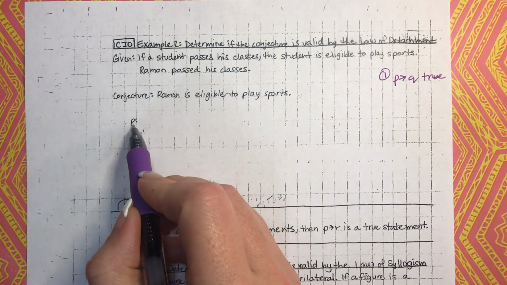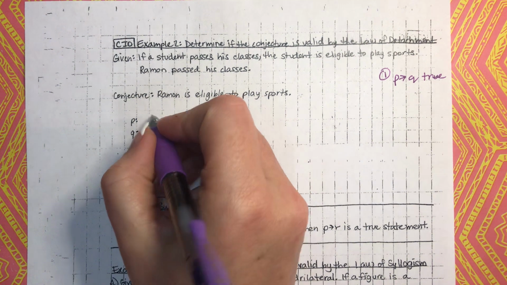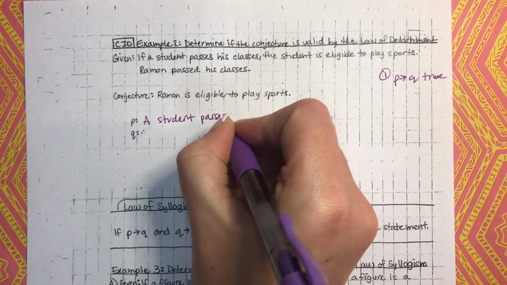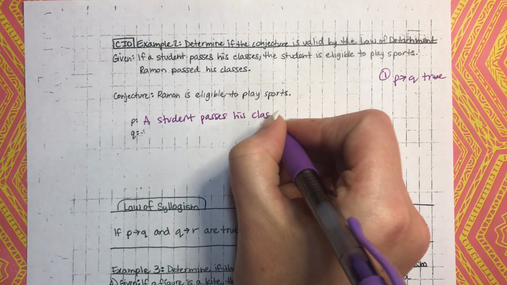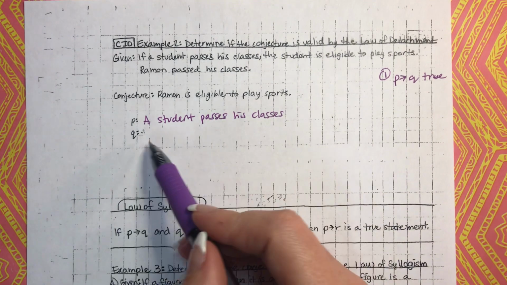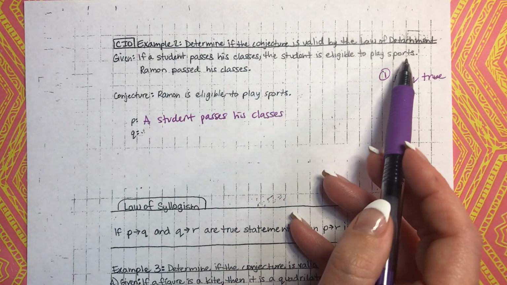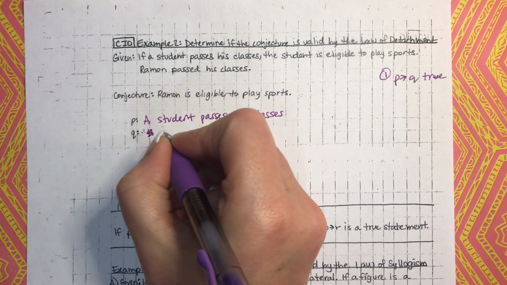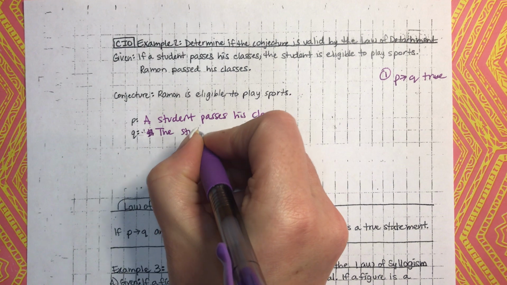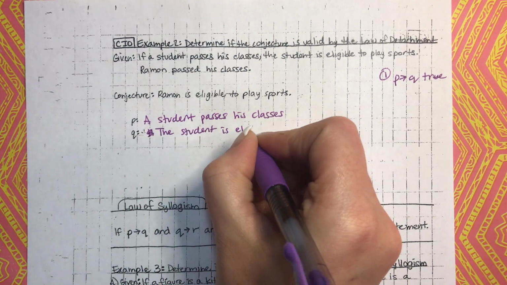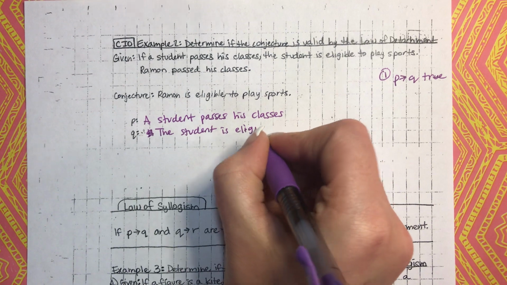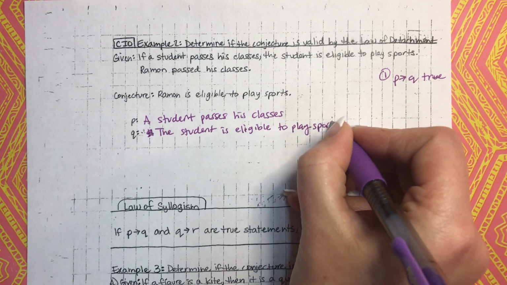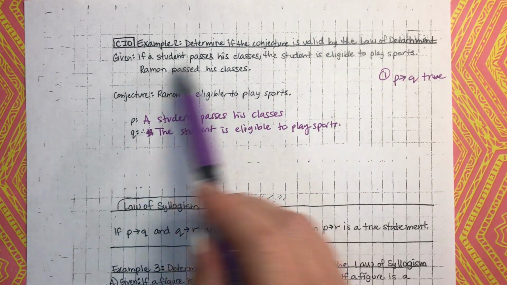So we have to define our variables here. Our P is a student passes his classes. And then the conclusion is the student is eligible to play sports. Eligible. Okay, so that's our true conditional.